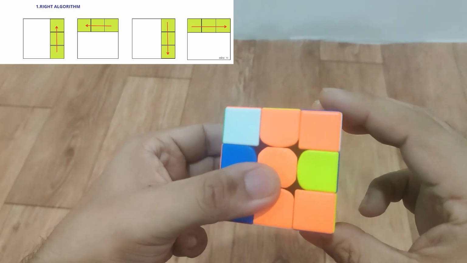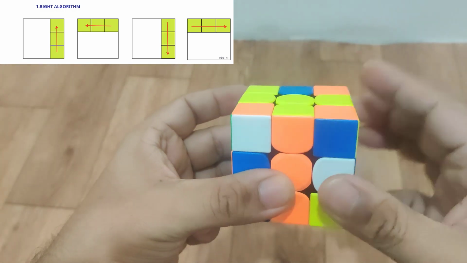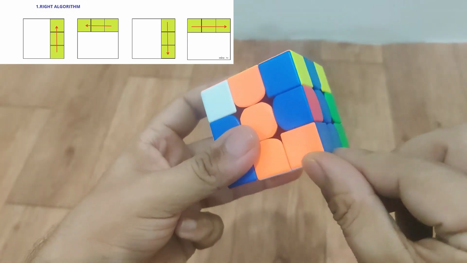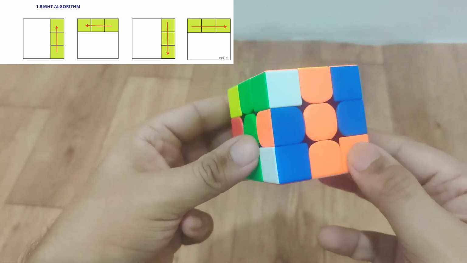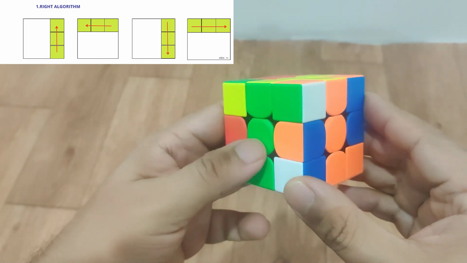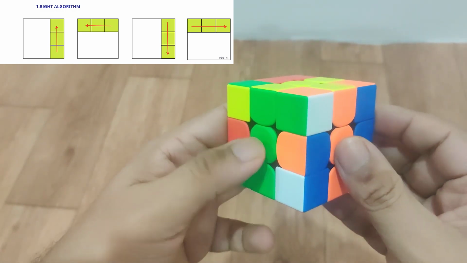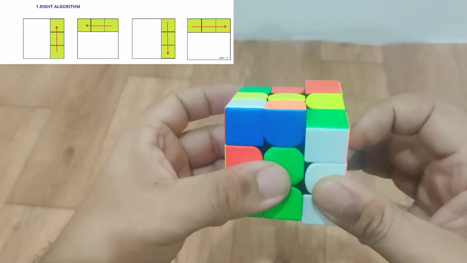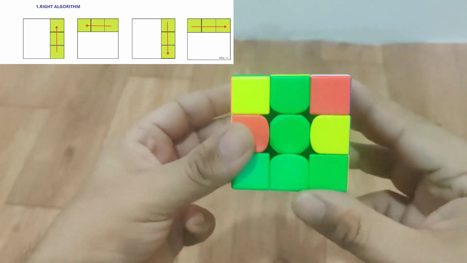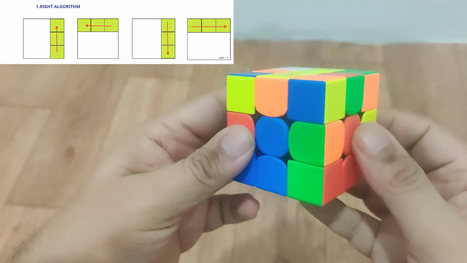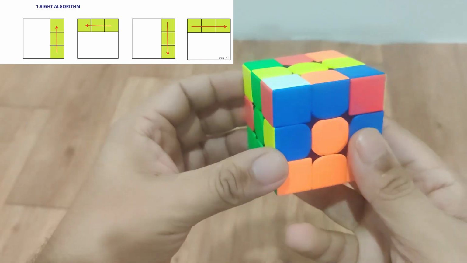Now again we'll do the right algorithm. You can see the right algorithm there. Okay, we solved this one. Now let's do another one, orange and green. Now you can see orange is here, green is here. It's in its correct position, so we can do the right algorithm here. Okay, we just solved three parts.